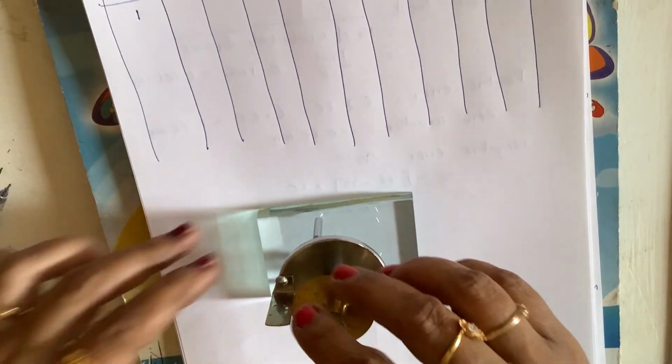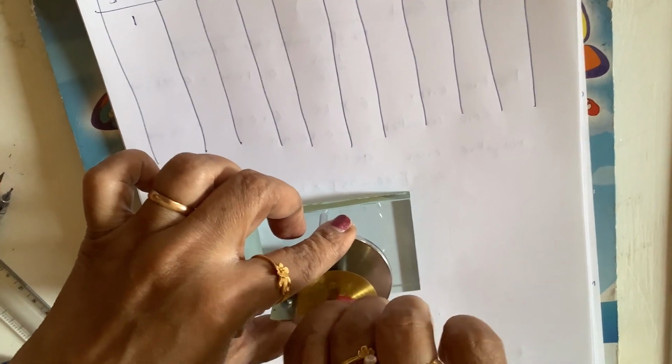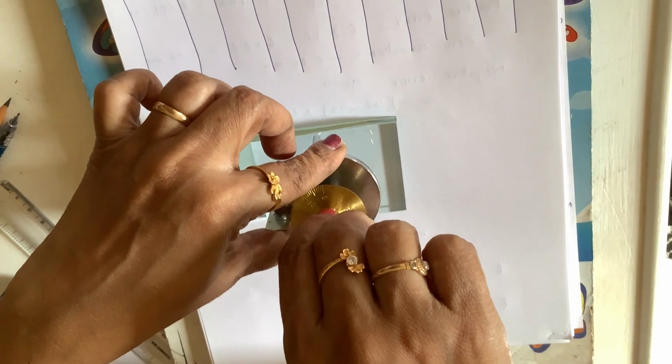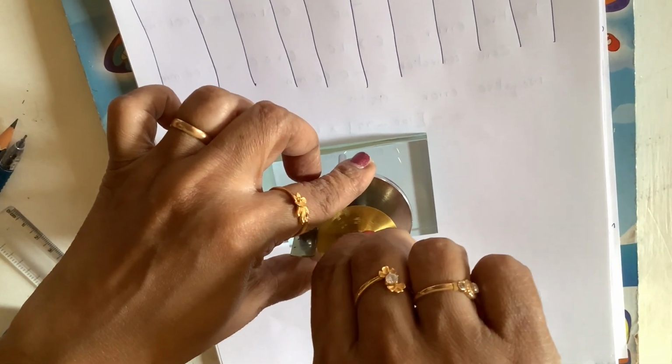Okay, this is the pitch scale and this is the circular scale. Now rotate it like this until it touches the bottom. You can hear that sound. Yes or no?